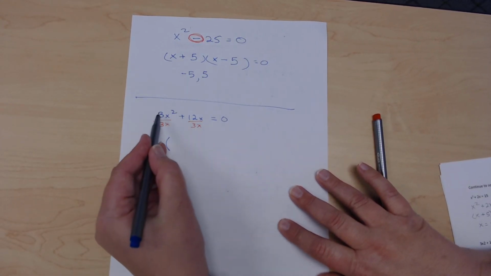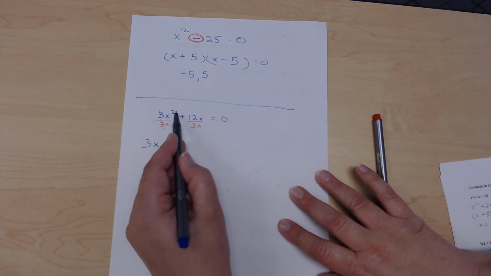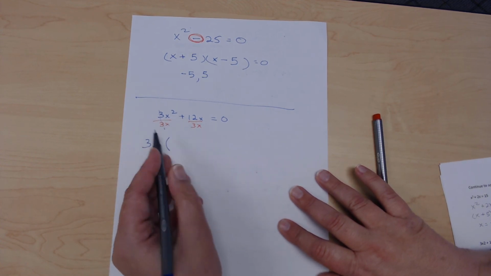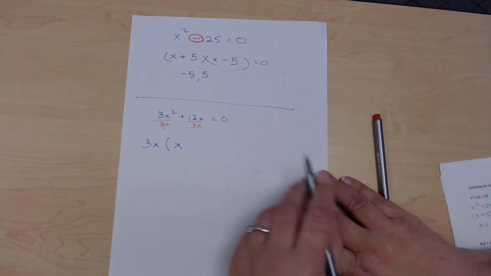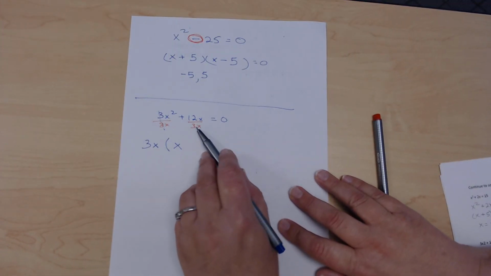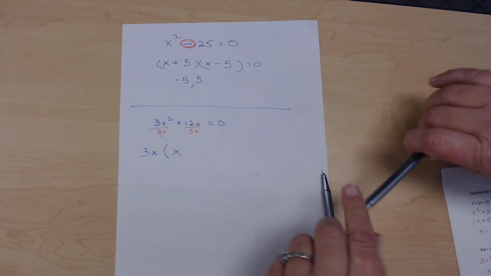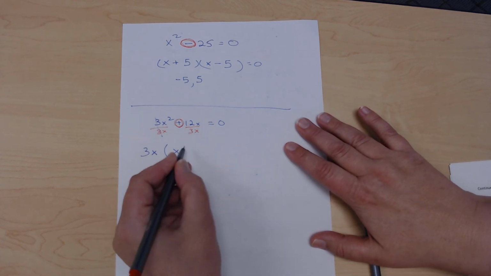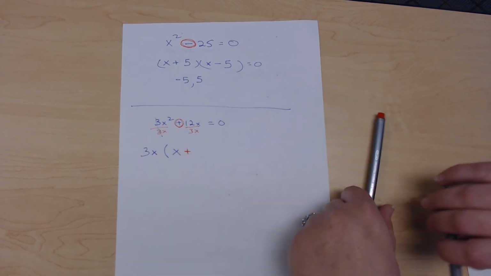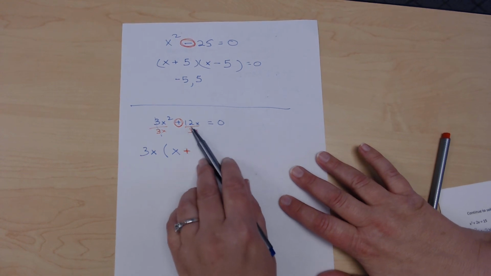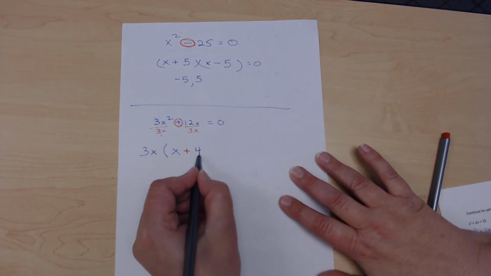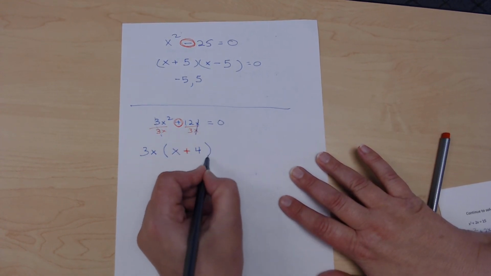What simplifies here? The 3's cancel. 1x cancels with 1x here. So I have an x left over. 12 divided by 3 is, and this plus sign, let me mark it, this plus sign is right here. Whatever sign is here goes here. 12 divided by 3 is 4, and the x is canceled.